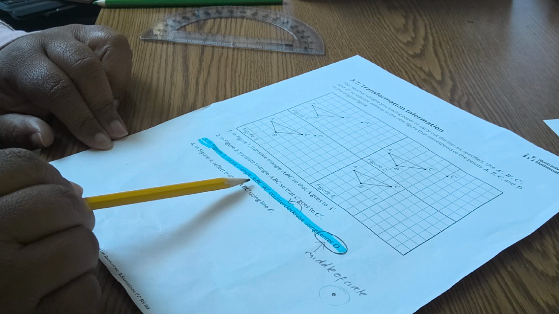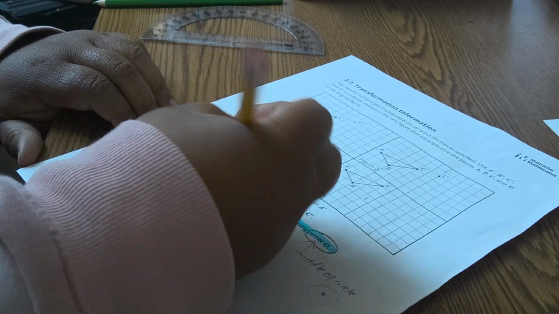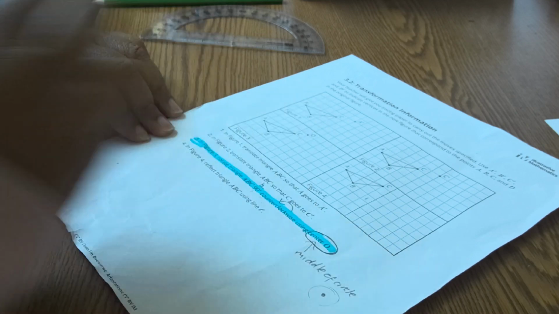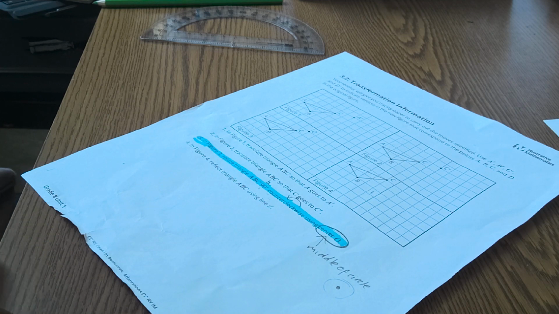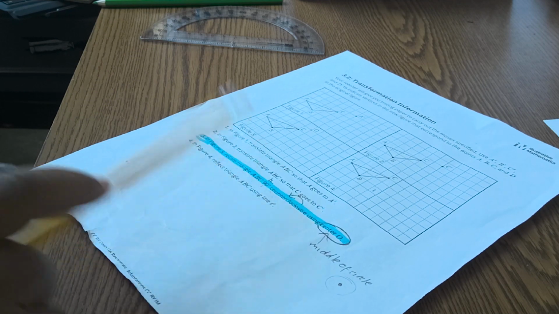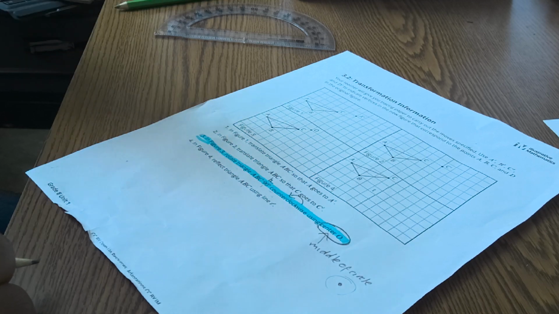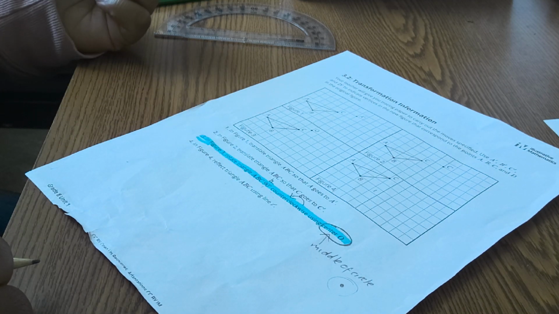Okay. And the other important information here is 90 degrees. They're telling me that the rotation is going to make a 90-degree angle. So I put this little notation here because we know that that means 90 degrees. Okay. So now that I have my important information from the question, I can start to do some work here.